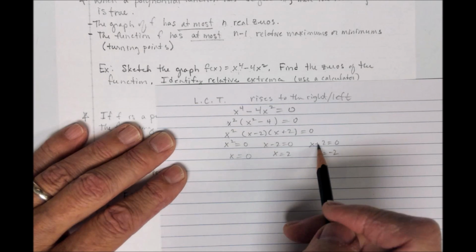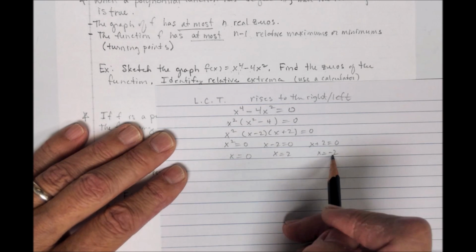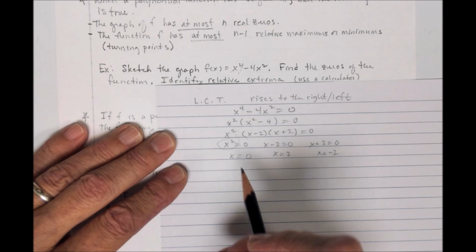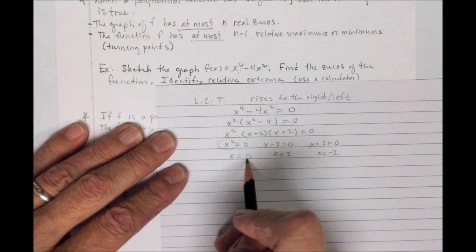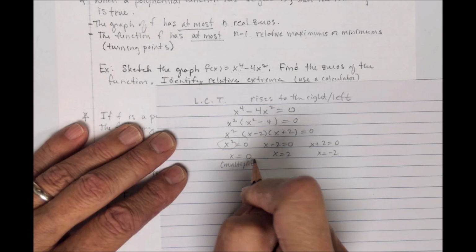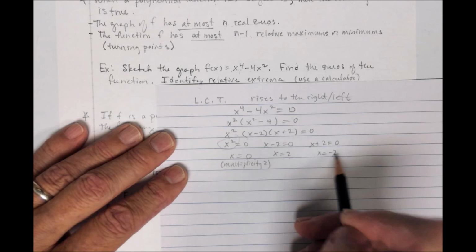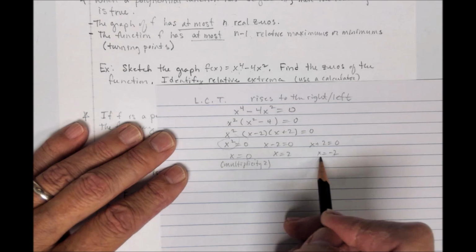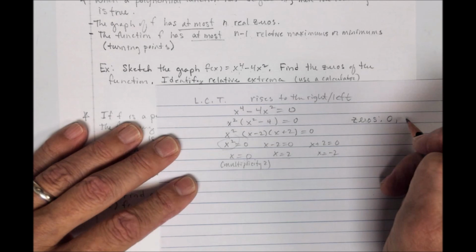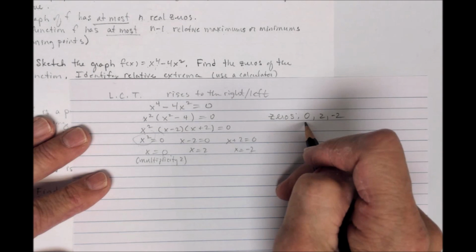Now, I could have as many as 4 real zeros, and it looks like I only have 3. But technically, since the factor x is repeated here, I technically have 4 because the 0 here has multiplicity 2. This has multiplicity 1. This has multiplicity 1. So these are my real zeros: my zeros are 0, 2, and negative 2. And of course, 0 has multiplicity 2, like I was saying before.